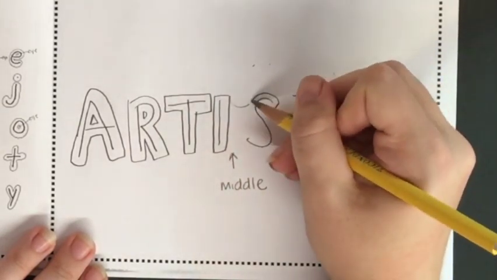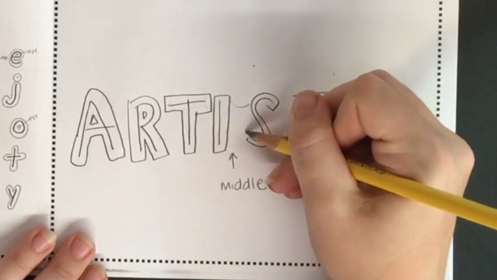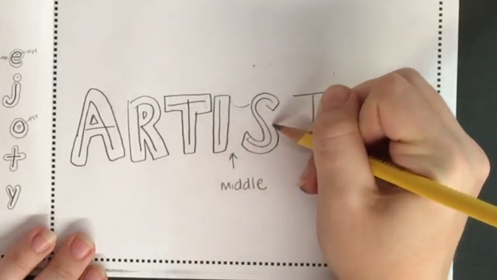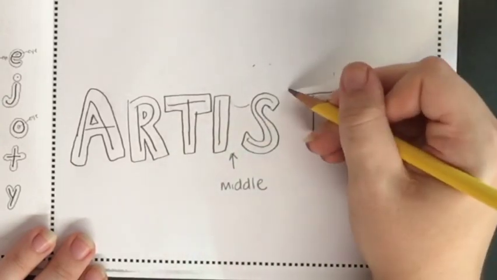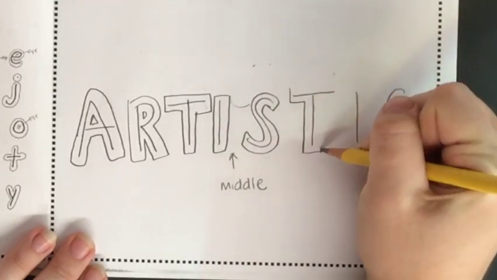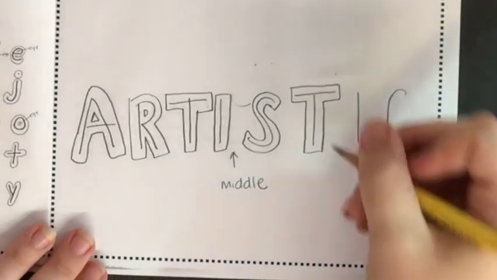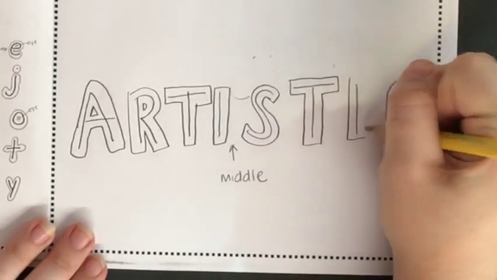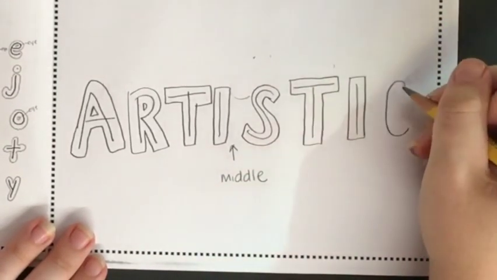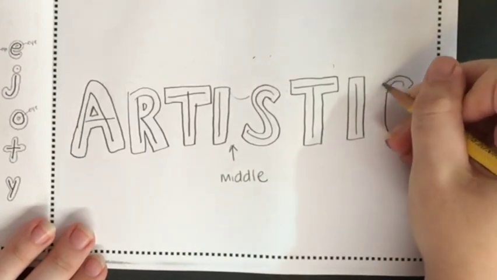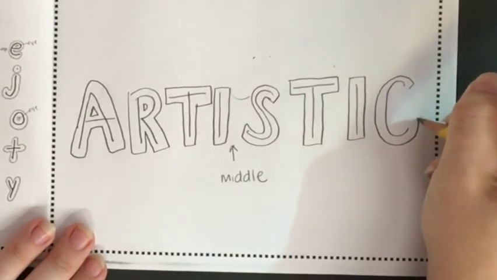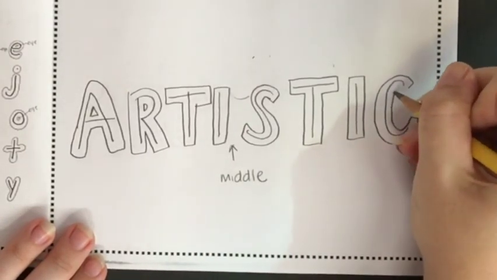You can also look on Seesaw in the activity for different font choices. I highly recommend that you think about your word and what font fits your design. But also make sure that the audience that's going to look at your poster is going to be able to read your word.